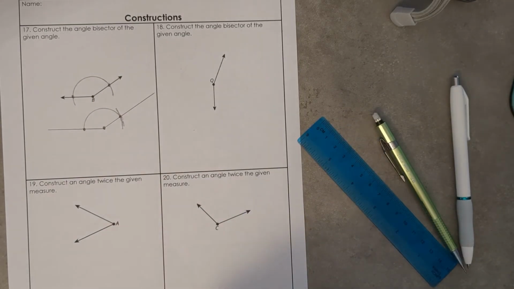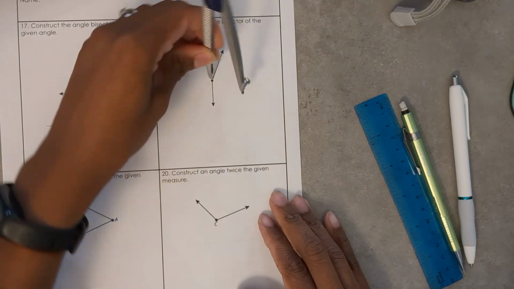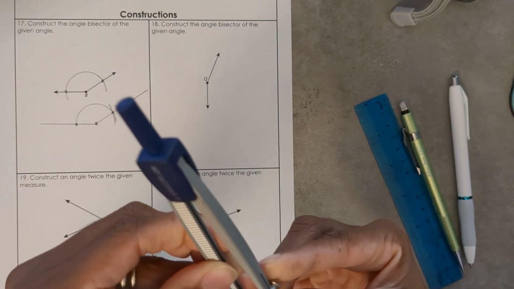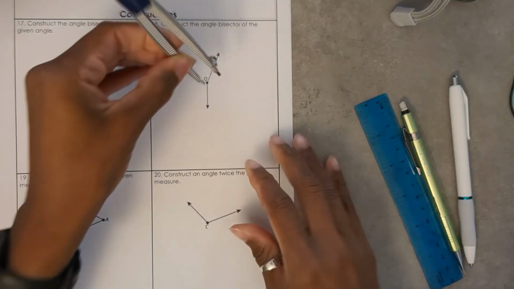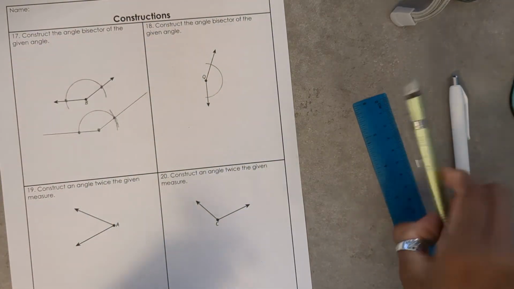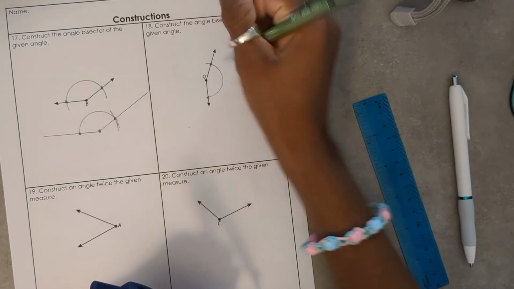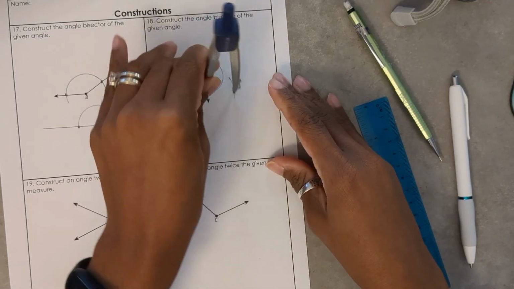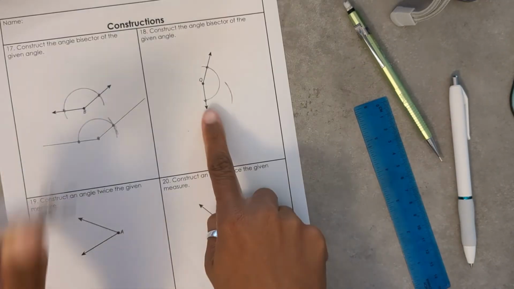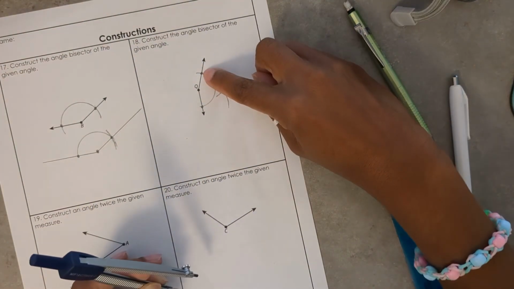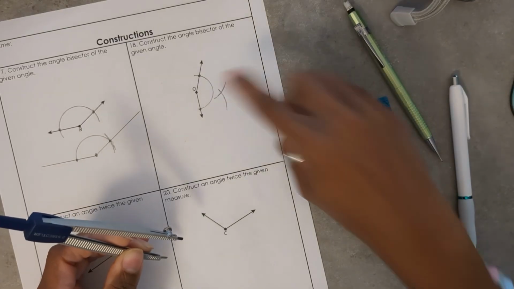Number 18, construct the angle bisector of the given angle. So bisector, you're gonna need 3 circles or 3 arcs if you're using arcs. So I'm gonna start with the first circle or arc. And then from there, you are going to use each of those intersection points. I'm going to widen this a bit, making sure that they're gonna crisscross. So I'm gonna make another circle or arc from here. And I'm gonna make another same size circle or arc from here. So these two arcs have to be the same radius as each other.